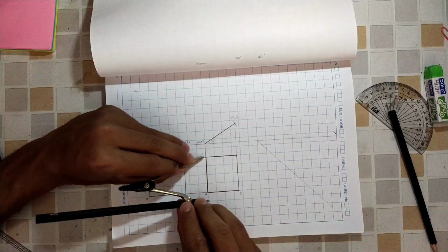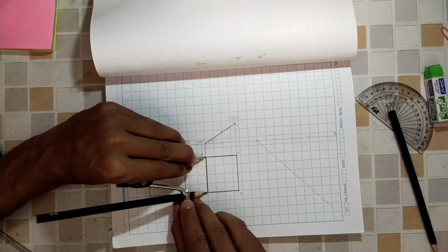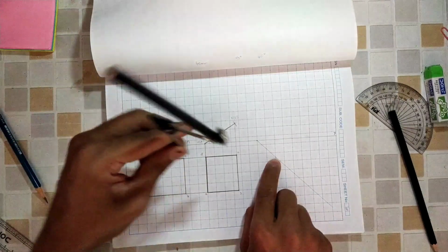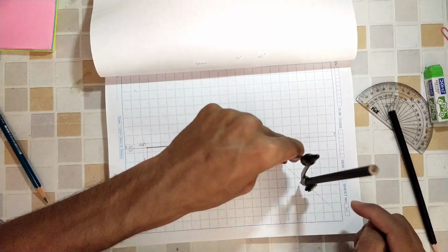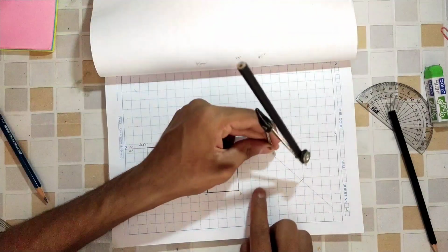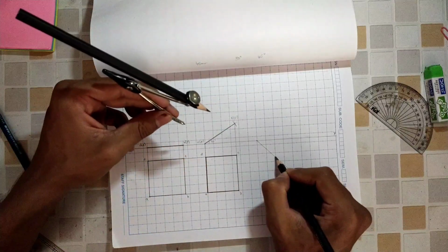Then again you have to take your compass and measure from this point to this point exactly. Then you can select a point randomly from here. So I will select this point because it's straight. I will select a point here and I will just put a cut, okay? I selected this point and then I gave a cut, okay? So this was my point.